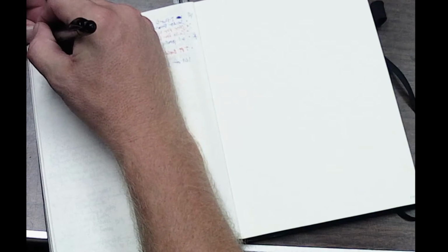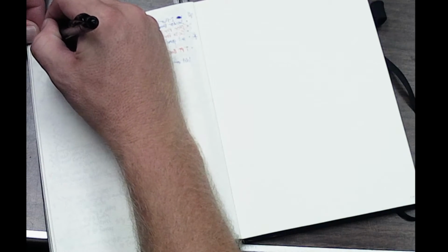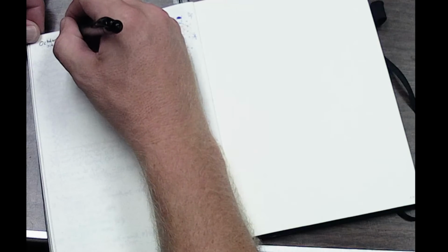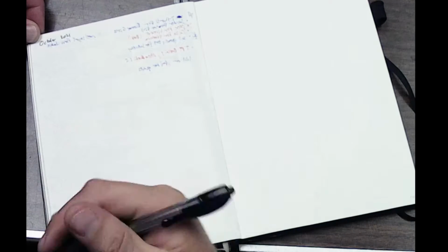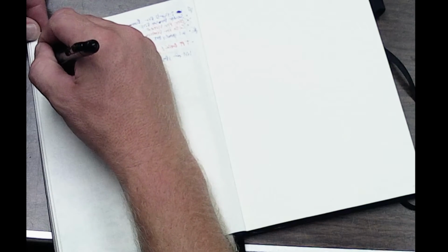All right, so a lot of these things are things that I track in other places, but it's helpful to me to go through and put them in and write things. When I write things, I remember them more clearly.